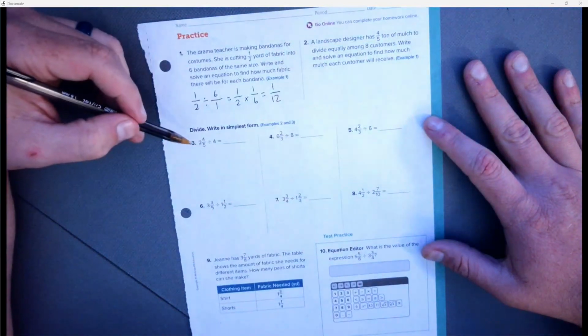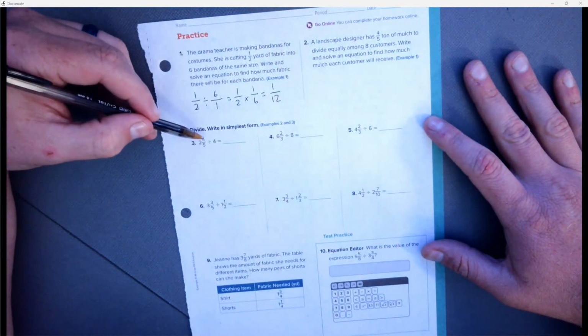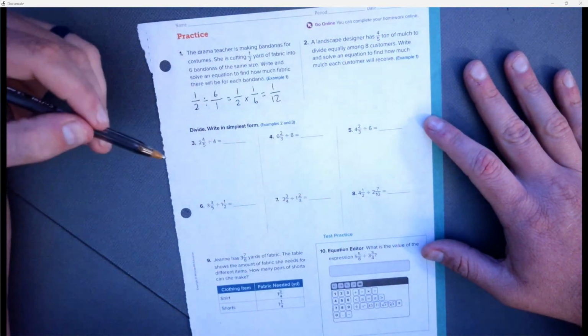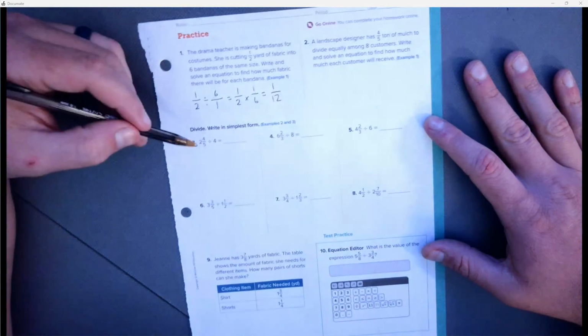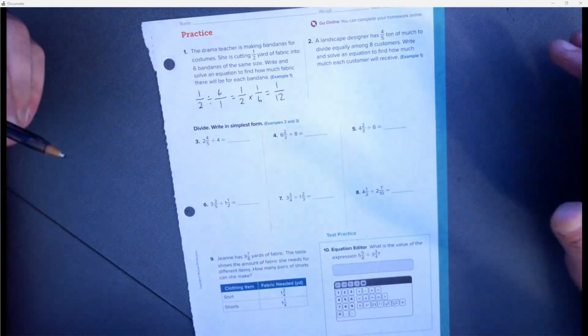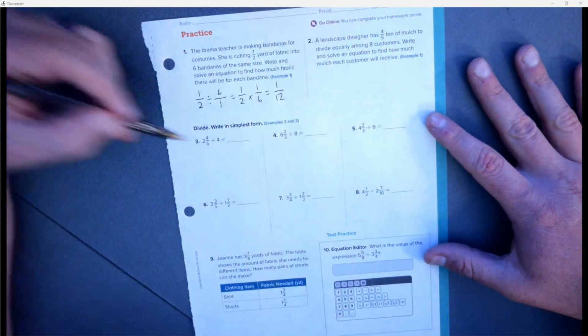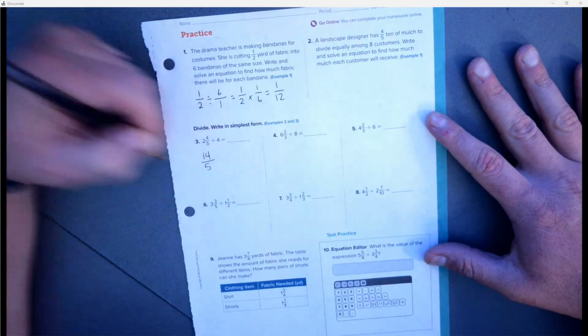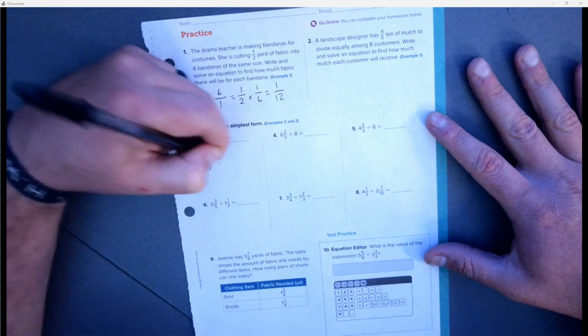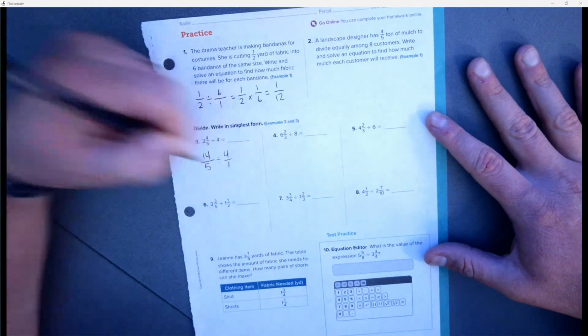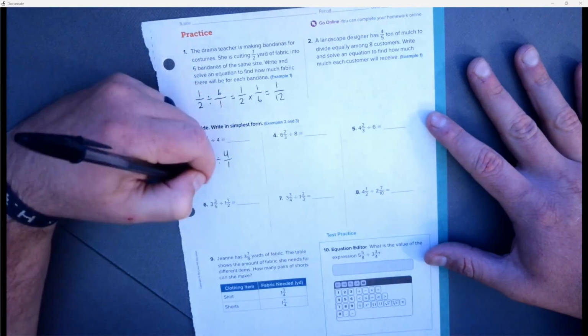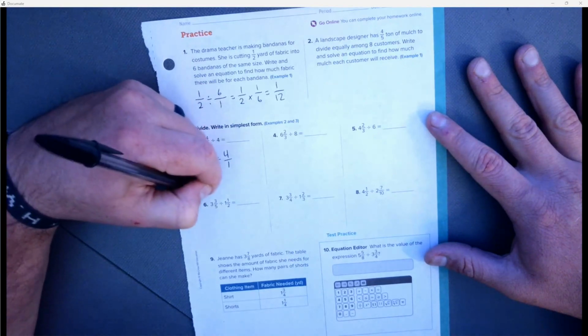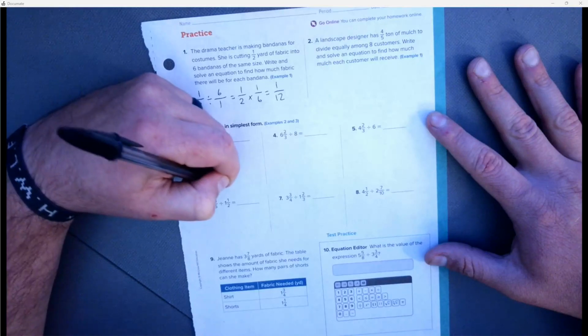Number 3 says 2 4/5 divided by 4. First thing we need to do is turn 2 4/5 into an improper fraction. 5 times 2 is 10, plus 4 is 14 over 5, divided by 4, which is the same as 4 over 1. Keep, change, flip. So 14/5 times 1/4.